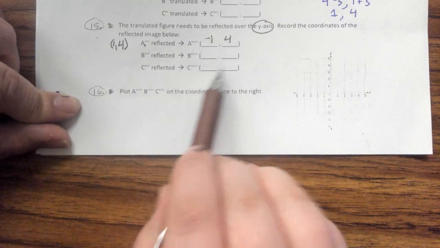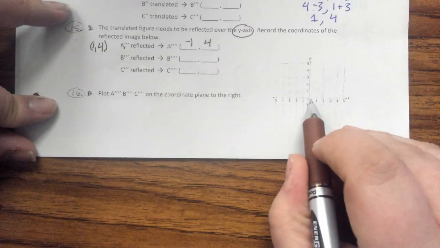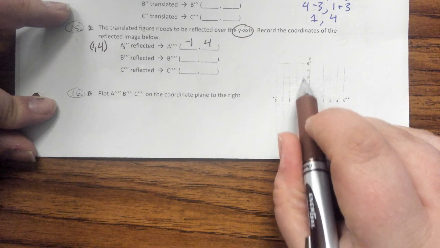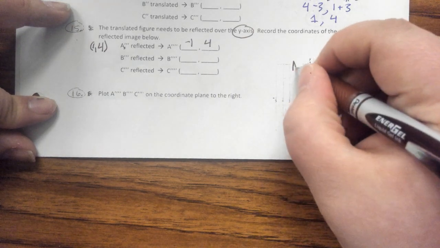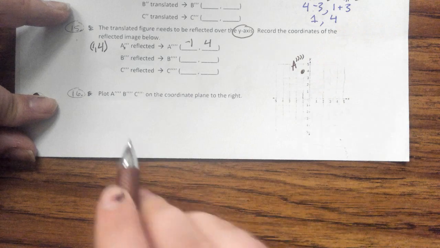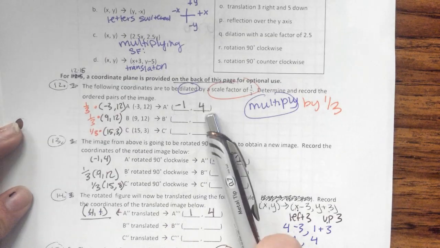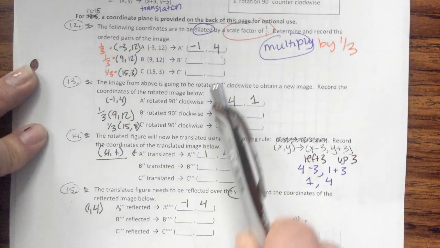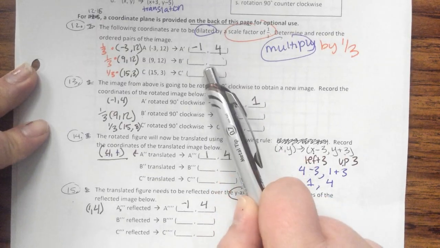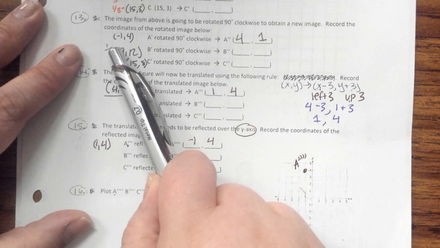16 wants you to just plot the last ordered pairs that you have. So on the graph, you're going -1, up 4, and we're going to call that A with 4 apostrophes there. Okay? So you're using the same ordered pairs the entire time. You use the new ordered pair from whatever transformation you're using as the pre-image in the next question.